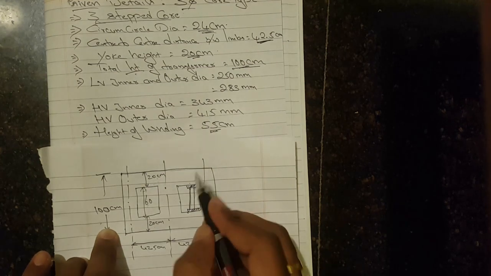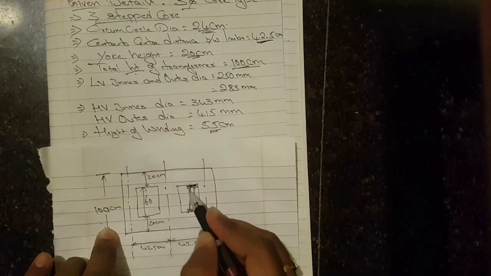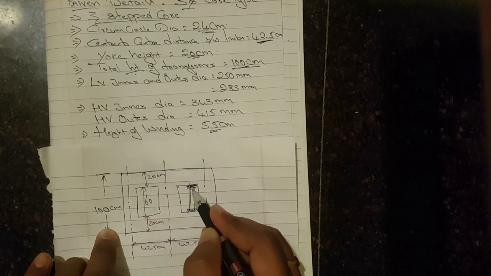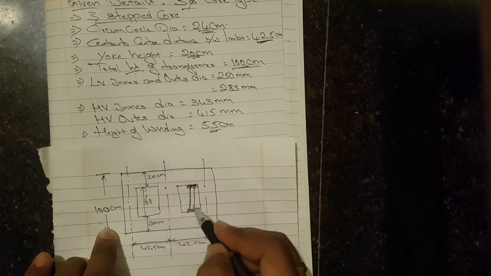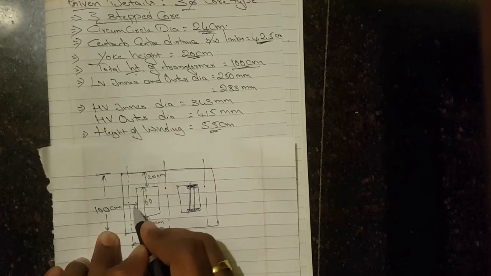Clear? So the thickness of the insulation between the core and the winding is 2.5 centimeter, and the height of the winding is 55 centimeter. Together it will be 60 centimeter. Clear? Then what about the width of the limbs?